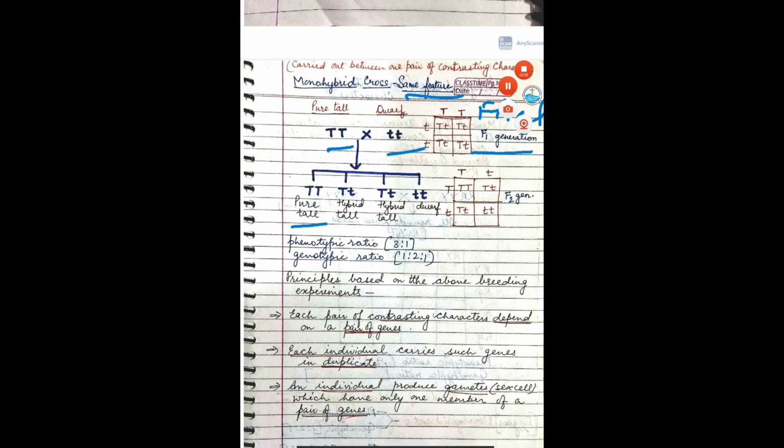You can see one is pure tall, and the other is hybrid tall, then again hybrid tall, and the last one is dwarf. Why is it hybrid? Because it is a mixture of dominant and recessive. Here also dominant and recessive, and then tall, and then dwarf. Here it is pure tall.